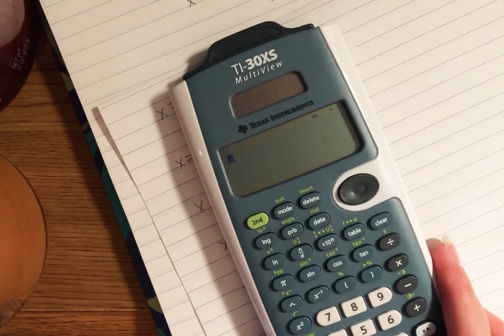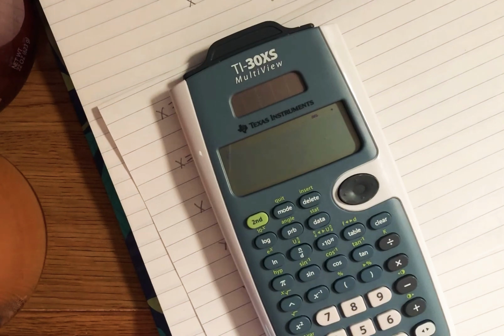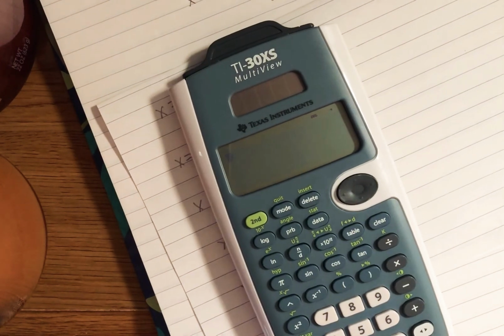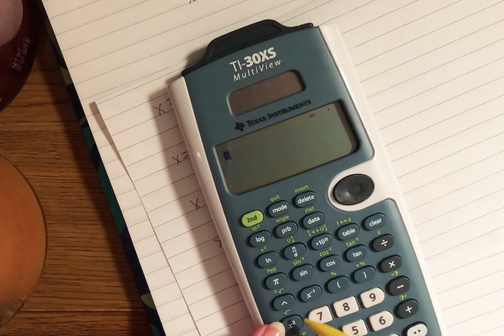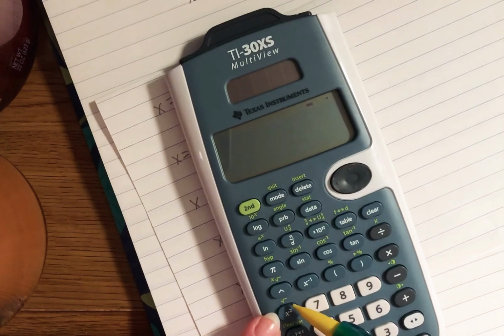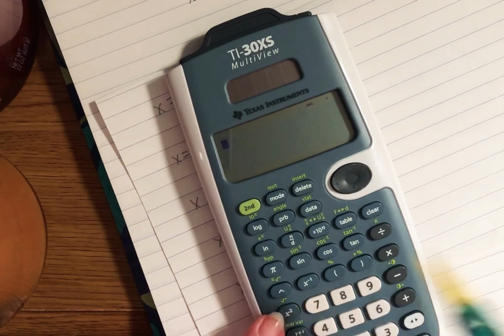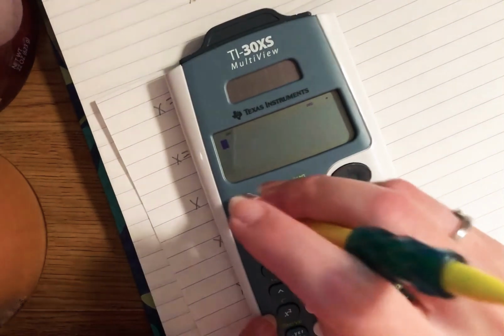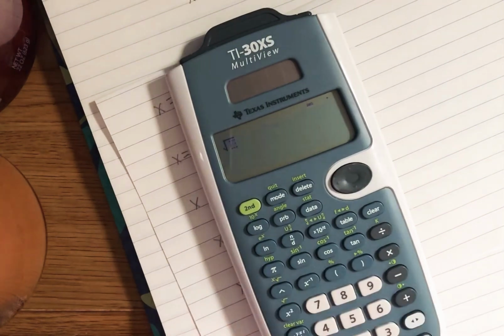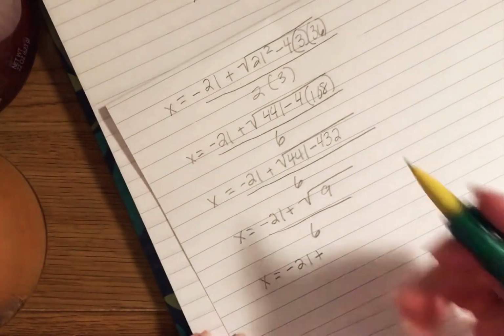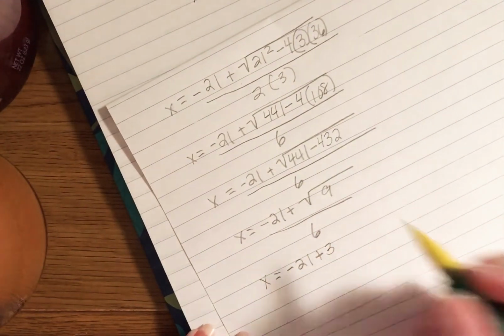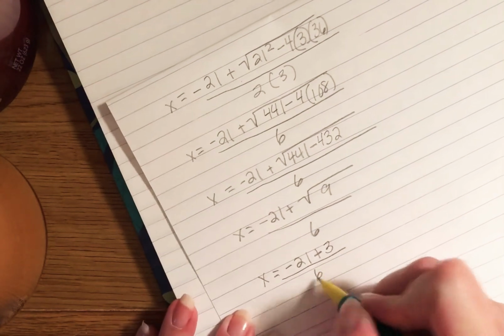But let me bring over this calculator, which is the calculator that they will give you on the TASC exam. So let's go ahead and plug in a square root just for practice here. So here in green, if you can see, is my square root symbol. And since it's in green, I need to hit that second button to bring that symbol up. We'll plug in 9, hit enter, and it's 3, okay? So the square root of 9 is 3, all over 6.